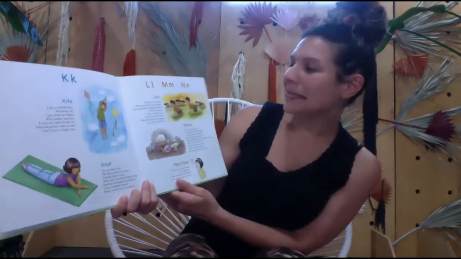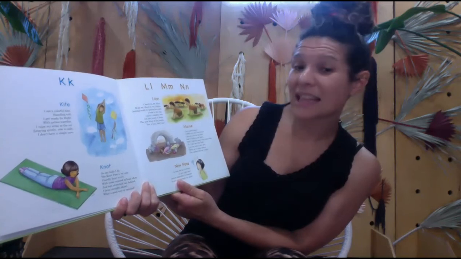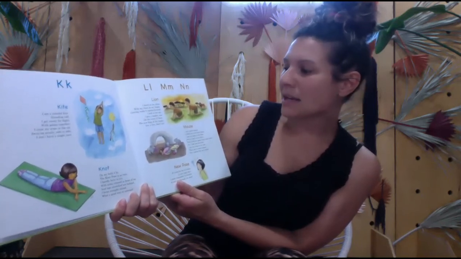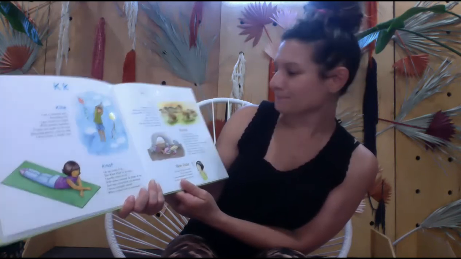L, M, N. Lion. I kneel on my shins with my chest on my thighs, getting ready to spring forward. I look to the sky. I give a mighty roar on the count of 3, the new king of the jungle. Yes, a lion, that's me.